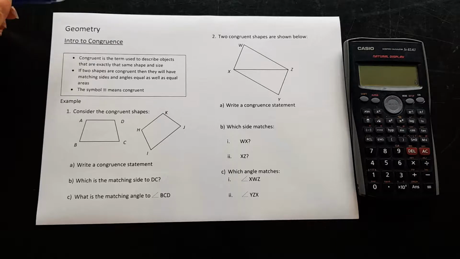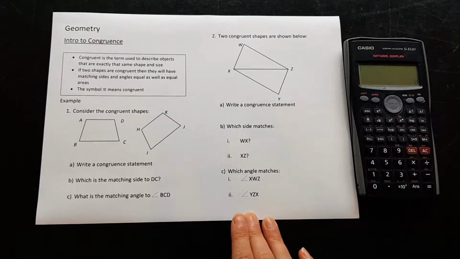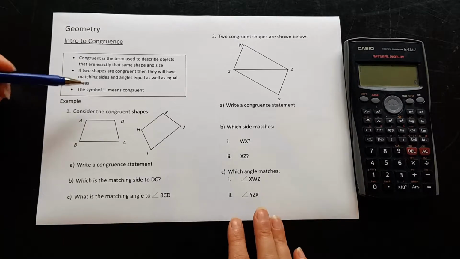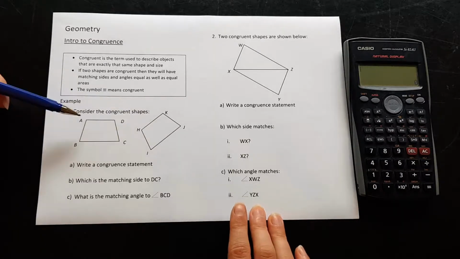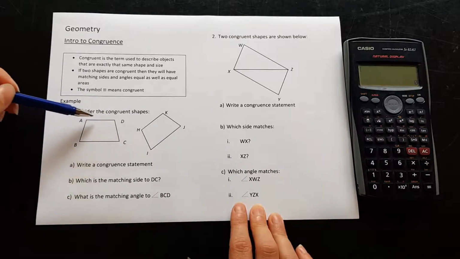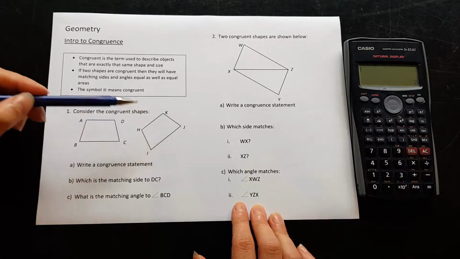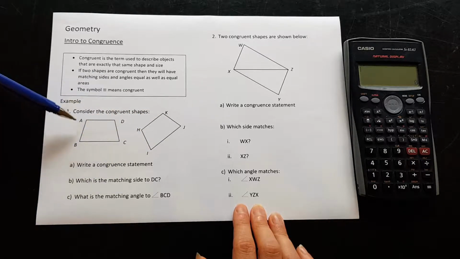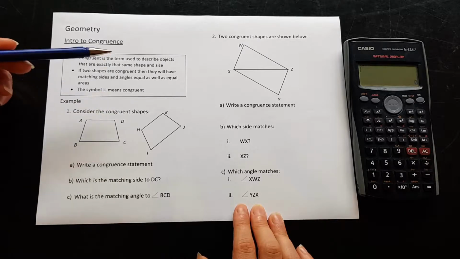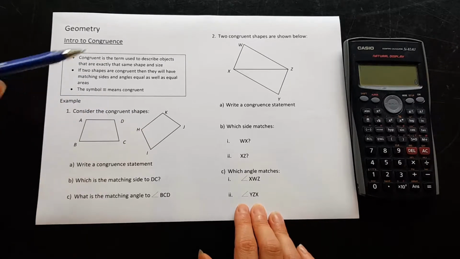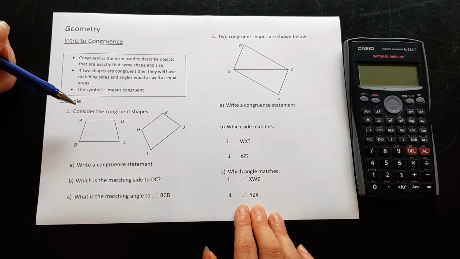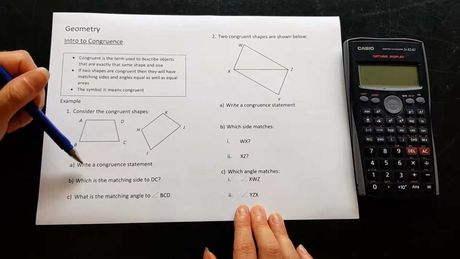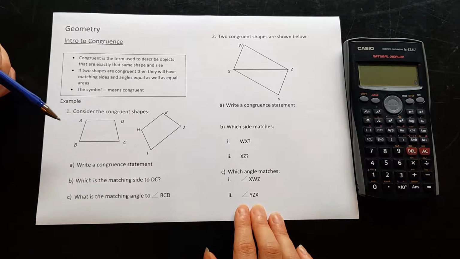Okay, so let me show you what we need to do with congruence today. In question 1, it says consider the congruent shapes. So I have a trapezium and another trapezium. It's telling me that they're congruent. They're exactly the same shape, exactly the same trapezium. This one's just been rotated around a little bit. Okay, it says write a congruence statement.